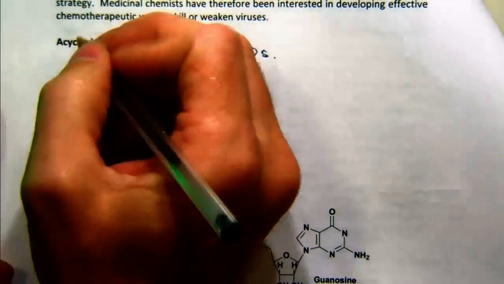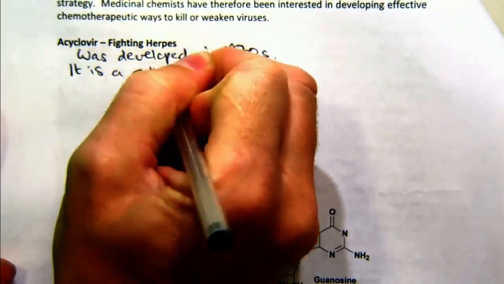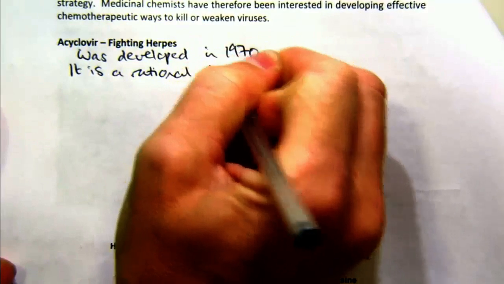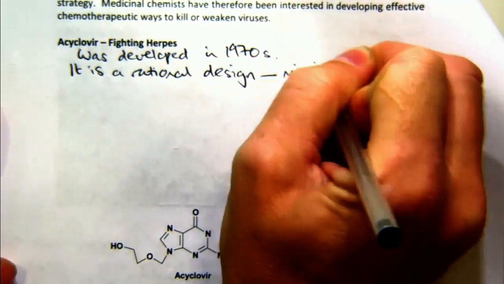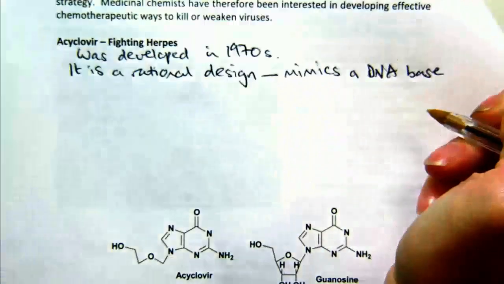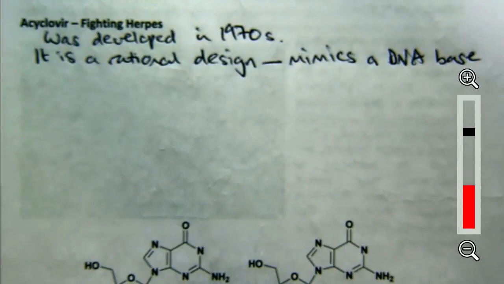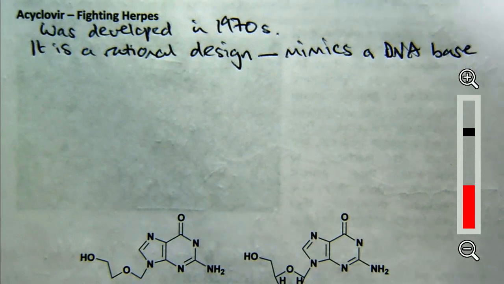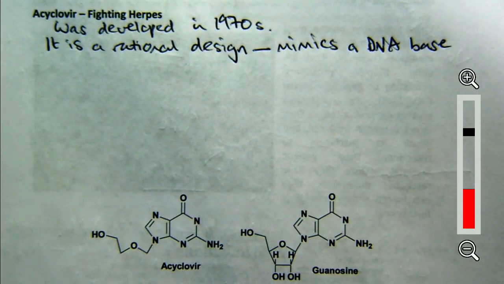So, Acyclovir, we can say it is a rational design. And what it does is it mimics a DNA base. Obviously, this was building on information from the 1940s and 50s, where the structure of DNA had become discovered.